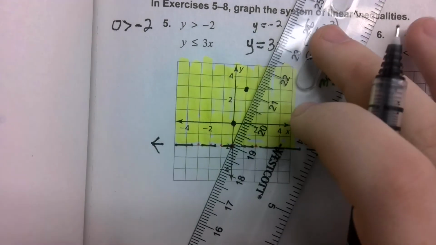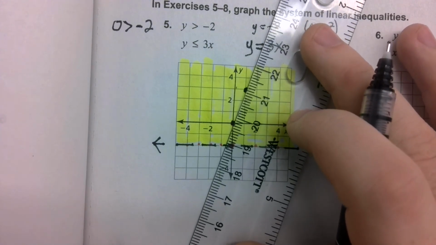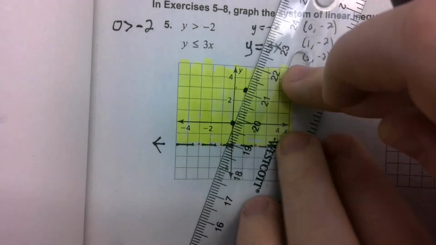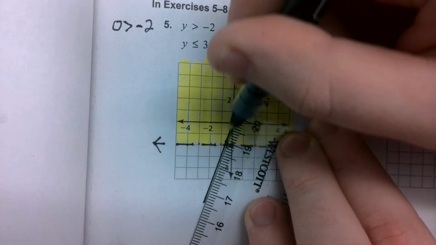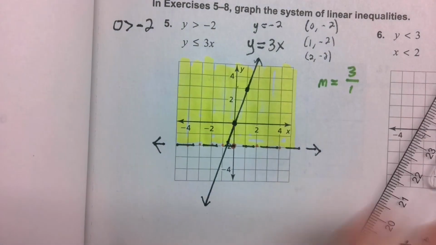To graph this, we have to ask ourselves once again, is this going to be a solid line or a dashed line? Since we have that equals bar, this is actually going to be a solid line. We've just graphed our boundary.